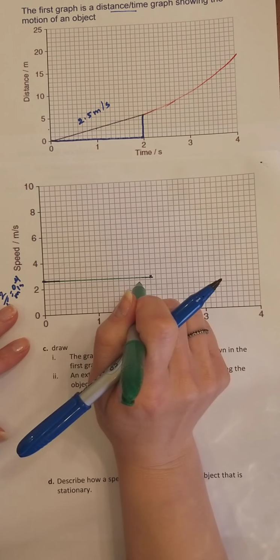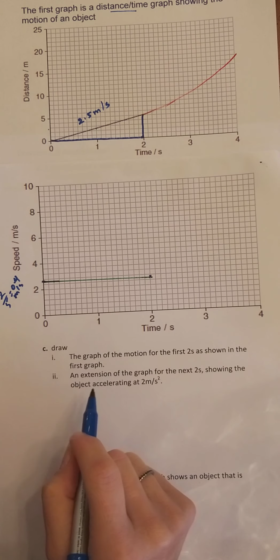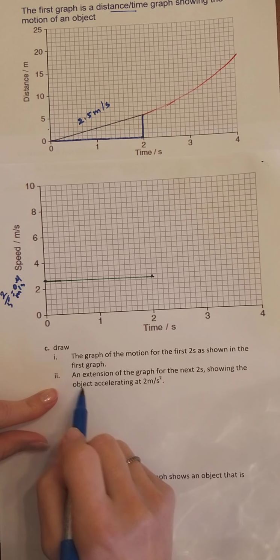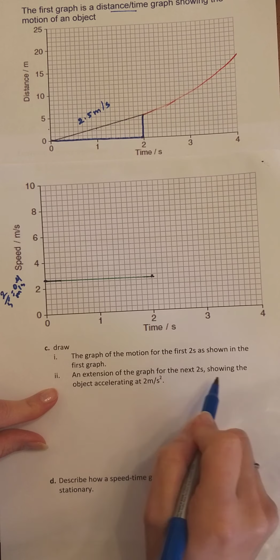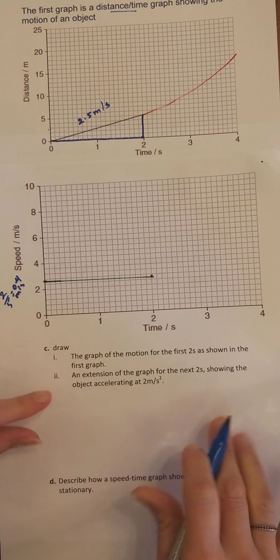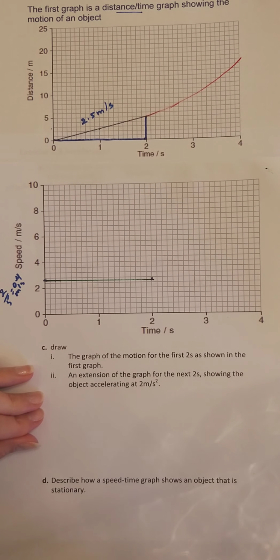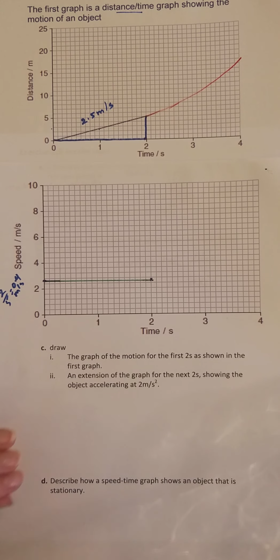So this straight horizontal line represents the steady speed of this journey. Draw an extension of the graph for the next 2 seconds, showing the object accelerating at 2 meters per second squared. So now, for the next 2 seconds, until 4 seconds, we need to draw an extension of this graph, showing the acceleration of 2 meters per second squared.